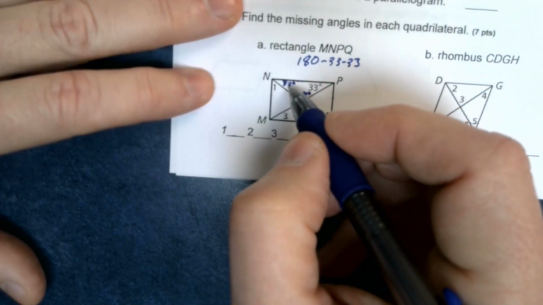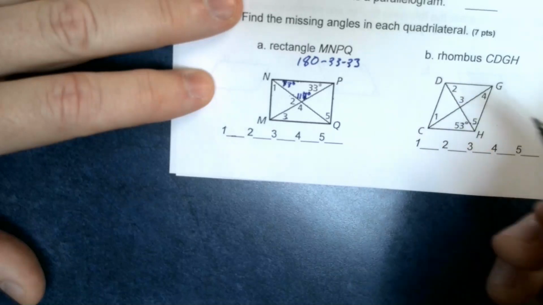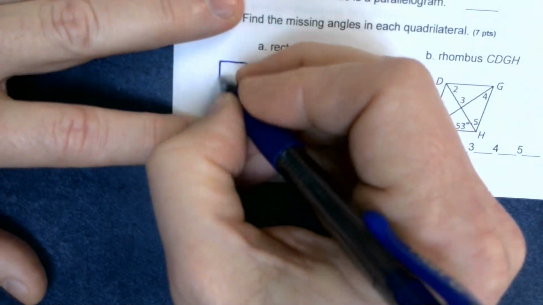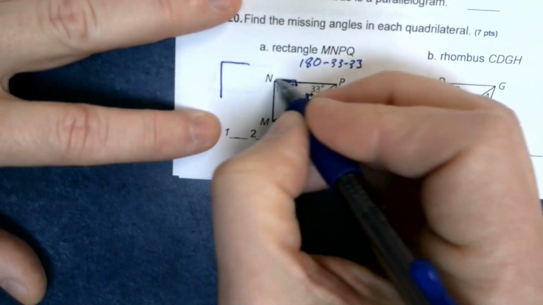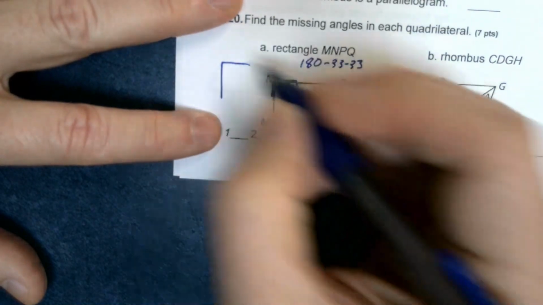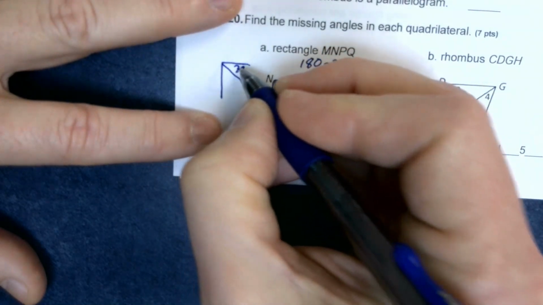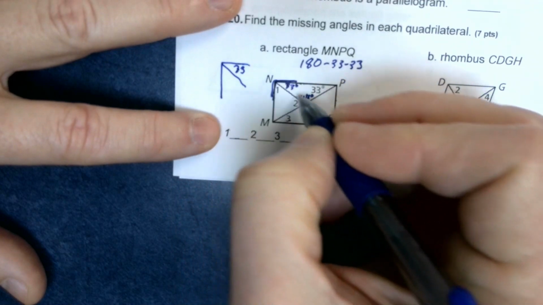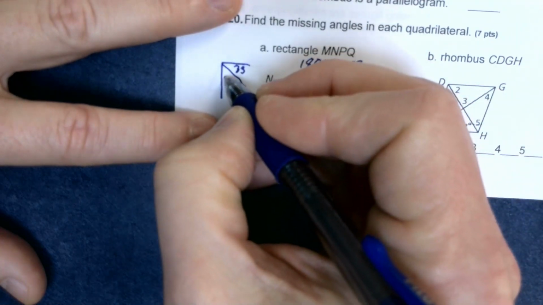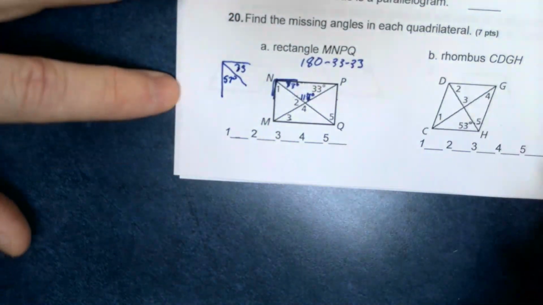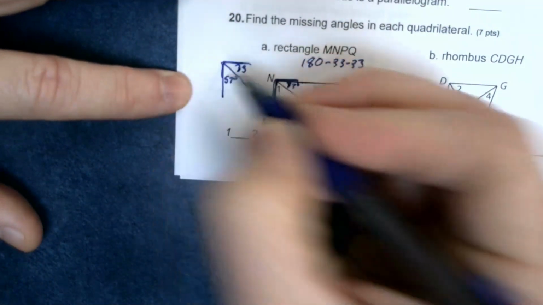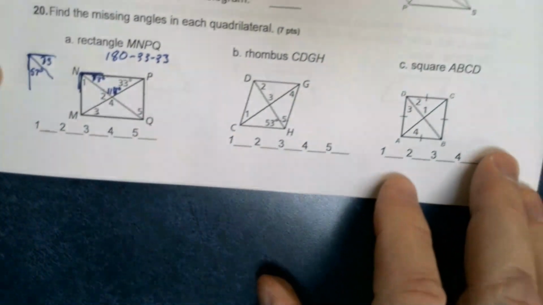So I got a lot of people that said if this was 33 degrees, then angle 1 was 33 degrees. But you guys know that those two angles have to add up to 90. That's what that is right there, 90 degrees. So if this one up here is 33, then this one right here on that rectangle would have to be 57 degrees, because they have to add to 90 degrees. And that goes through some of those other ones on here.